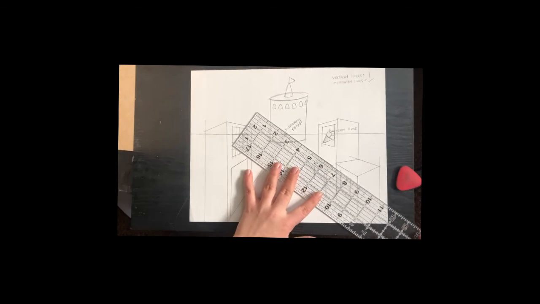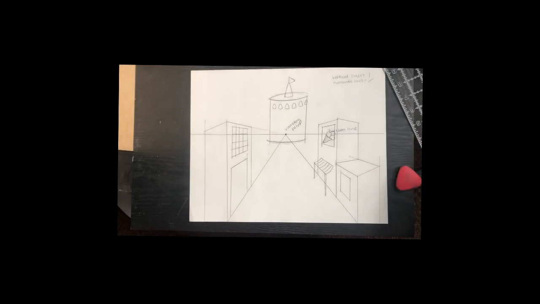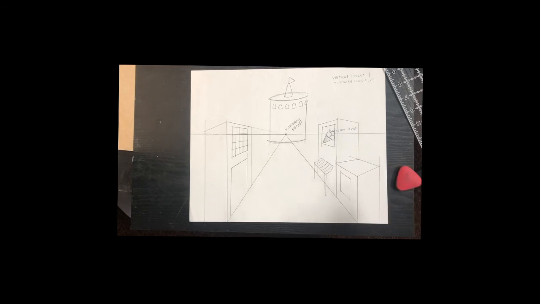And you can add as many details to these buildings as you would like. Use your imagination. Maybe there's things happening on the roofs, places for people to sit and eat food up there. Attractions along the way. If you want to start adding people and stuff, that's fine too. So just have fun with it.